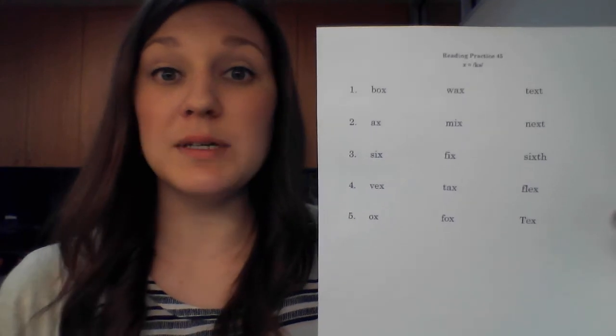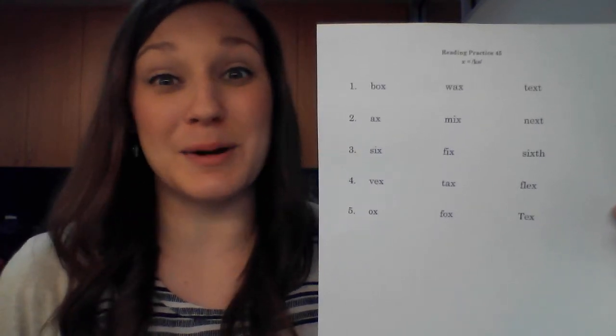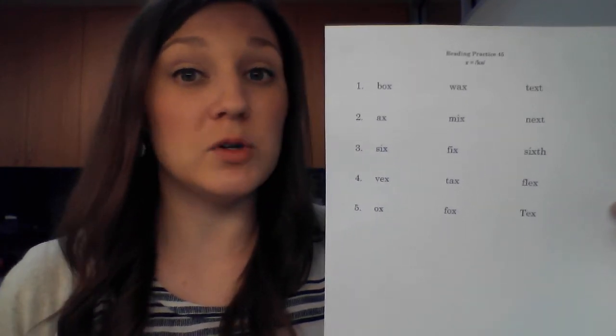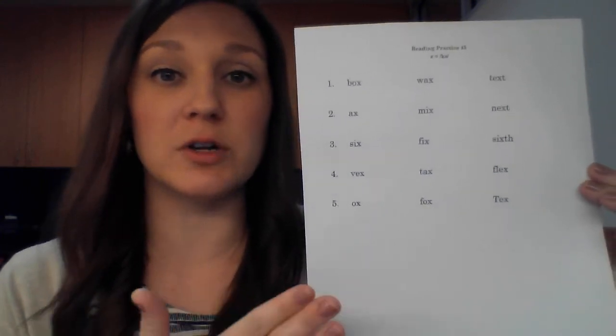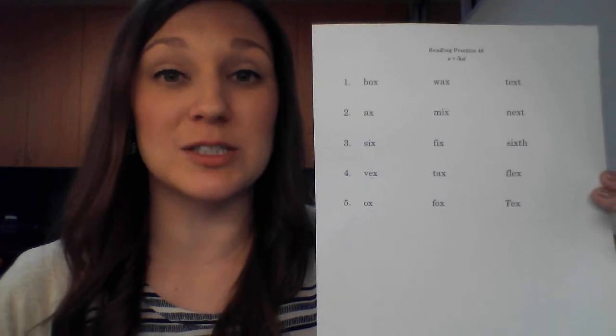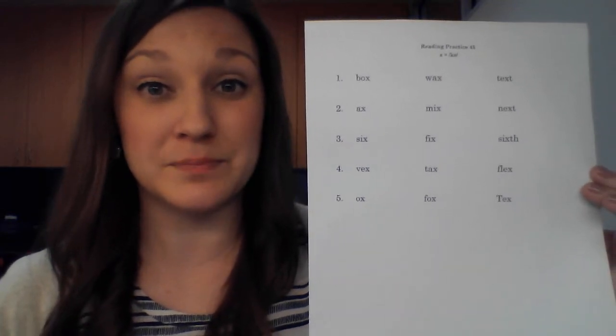Now the way I make copies is really up to me in my managing style in my classroom. Maybe you make them for the week, maybe you make them for the whole mastery check, it's up to you, but every kid does need a copy of this, and they'll need to read with a pencil in their hand.